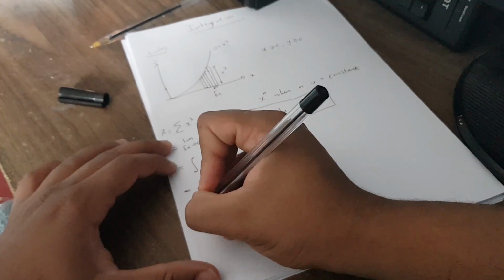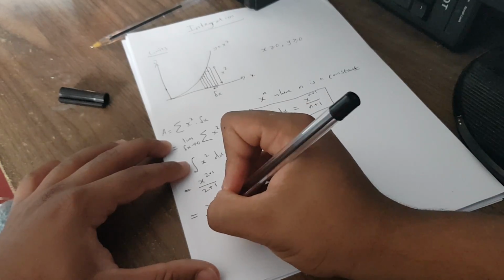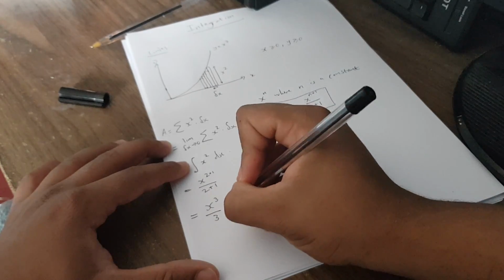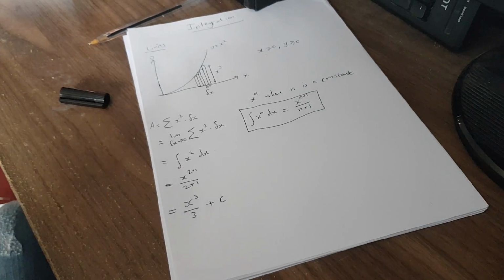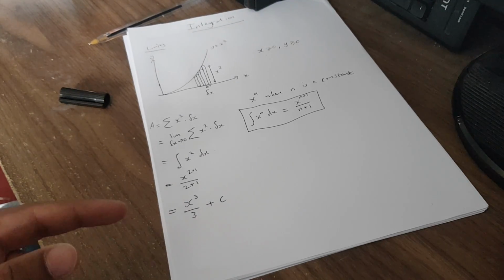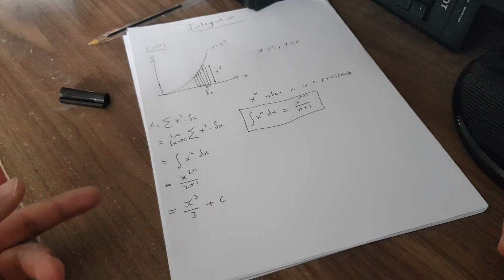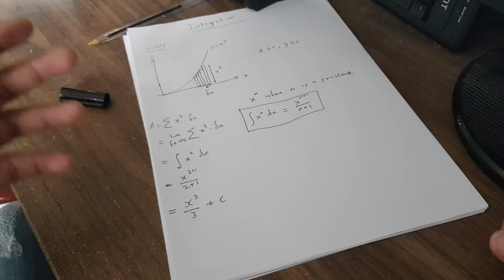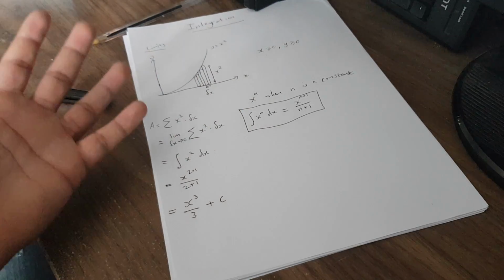So then we will get an answer of x cubed over 3 plus c, where c is an arbitrary constant, because this is an indefinite integral, so we don't know what the boundary conditions are. This is the general solution, not a particular solution. The difference is a general solution is just a general solution.